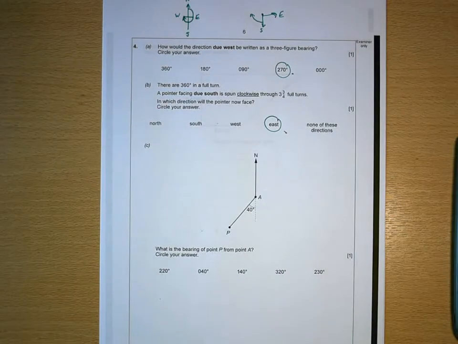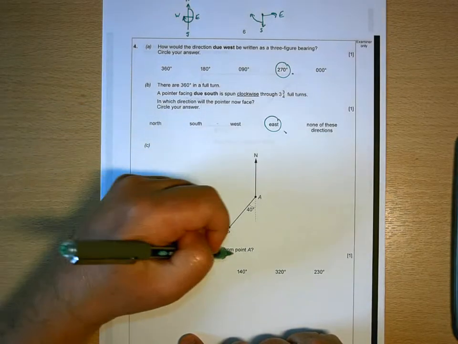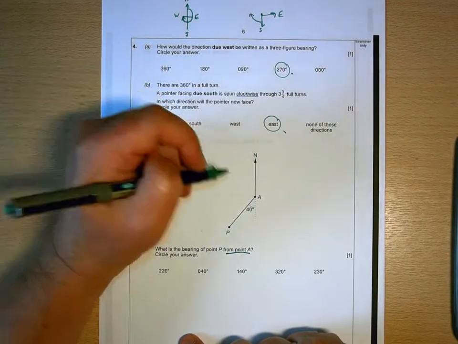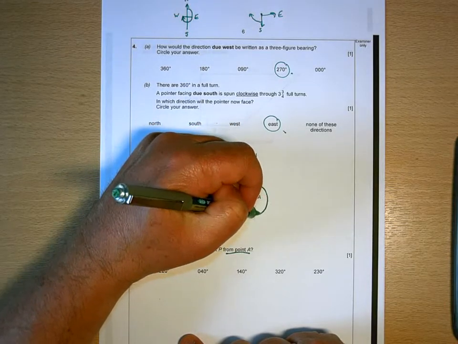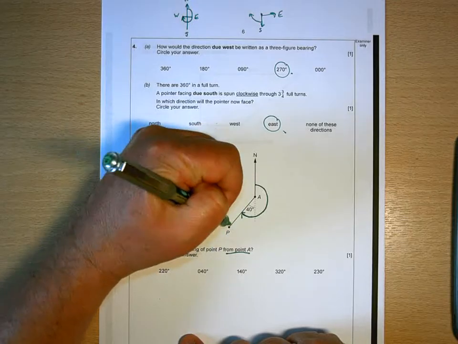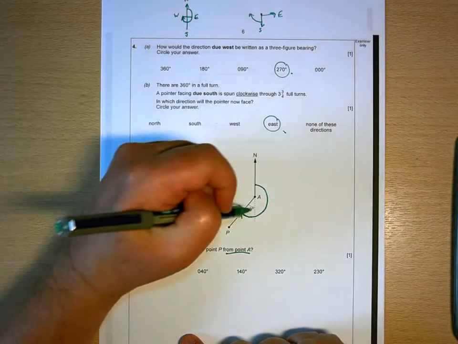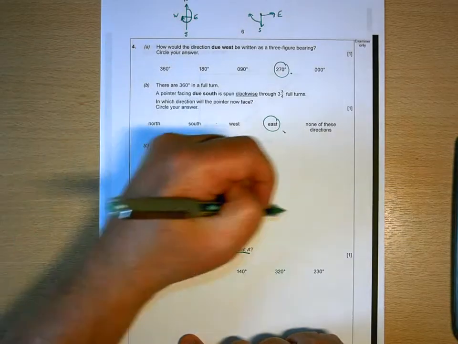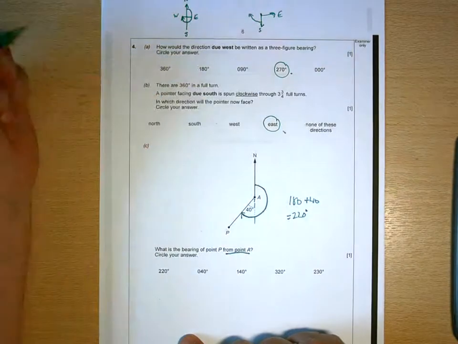Part C. What is the bearing of point P from point A? So that's telling you the from point A means you were standing at A with your compass, you're facing north, and then you're turning in this clockwise direction until you are facing P. And the angle that you've turned through is the bearing. Now hopefully you can see there that you've turned through a full half turn, which is 180, plus another 40, which is 220 degrees.